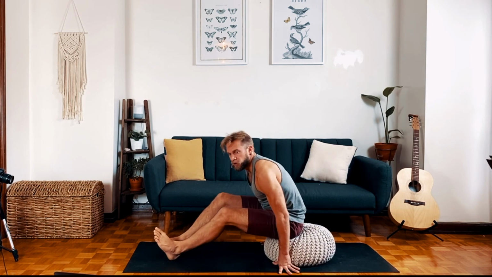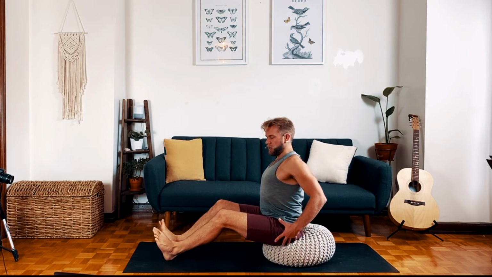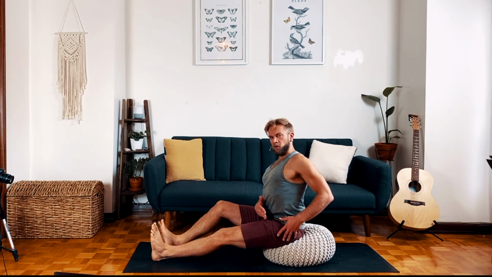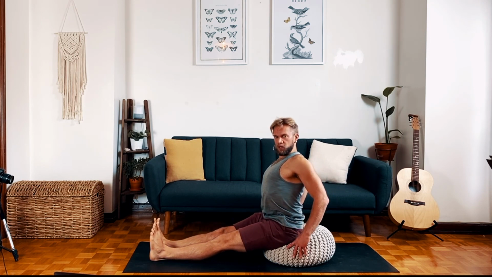We want to make sure that we're not perching forward and rounding. We're still trying to lift the heart. And the advantage of having the pelvis raised is that you can straighten the leg to get hamstring length without requiring as much hip flexion. So this could be a really big stretch as well for somebody who's quite tight.